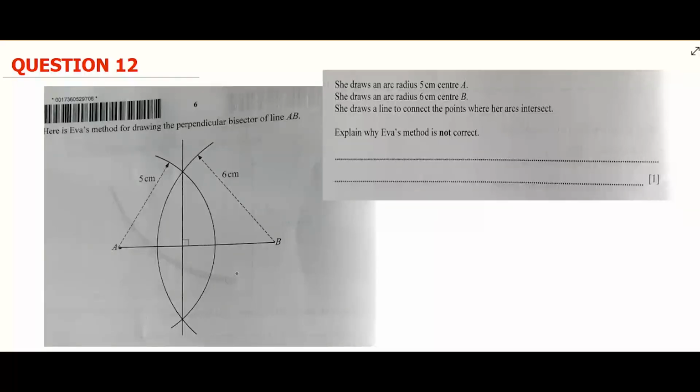So we are asked to explain why Eva's method is not correct.